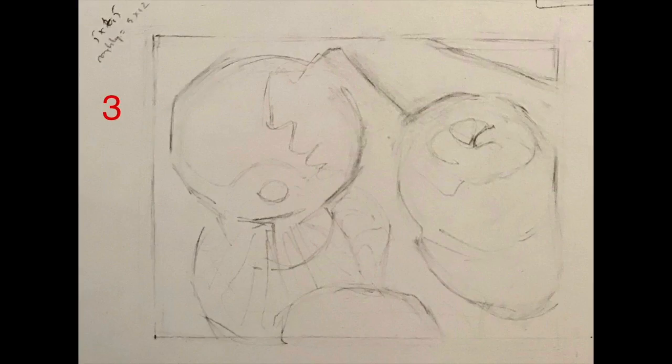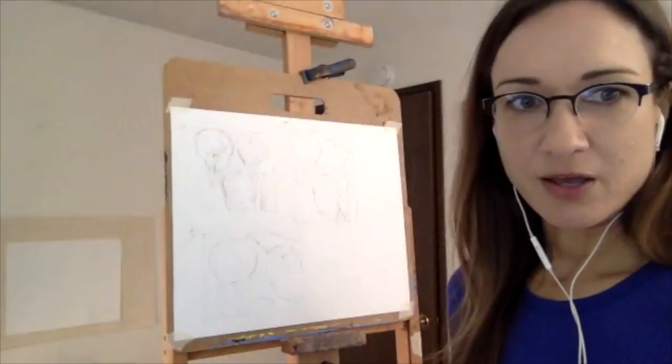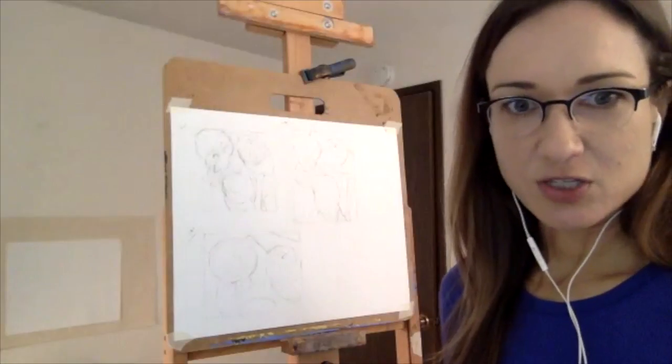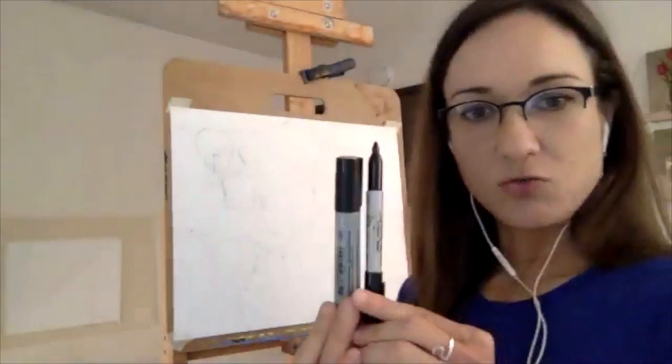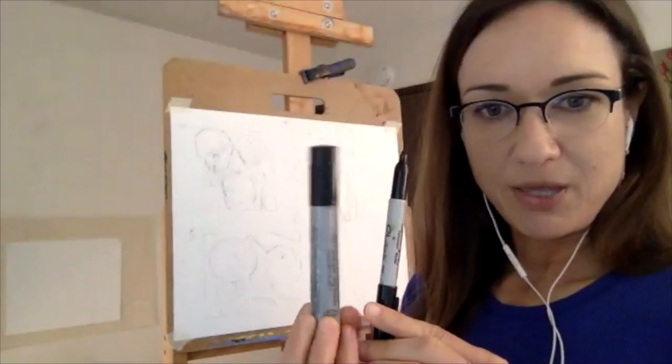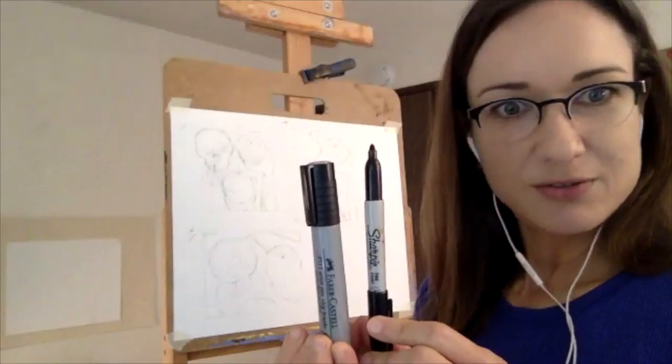So I did use the viewfinder, and I have some pictures through the viewfinder that I can post later on. But pretty much what I'm going to do now is come in and show a value plan for each of these thumbnail sketches, and I'm going to be using Sharpie and gray pen. This is a Pitt pen by Faber-Castell, and it's a black Sharpie by Sharpie.